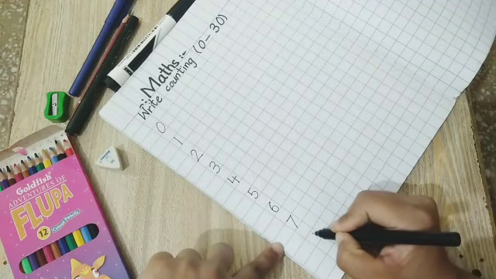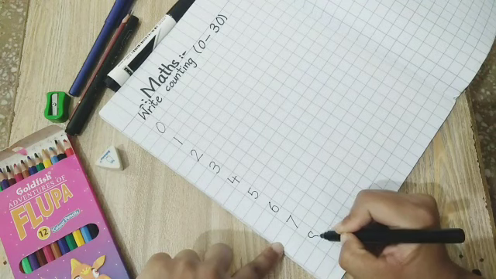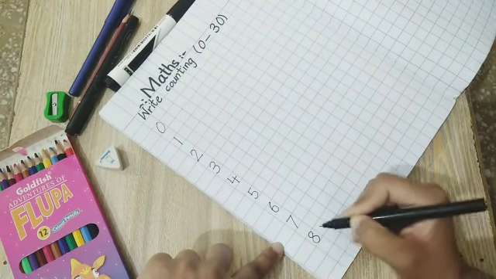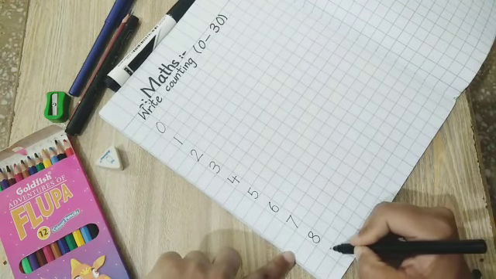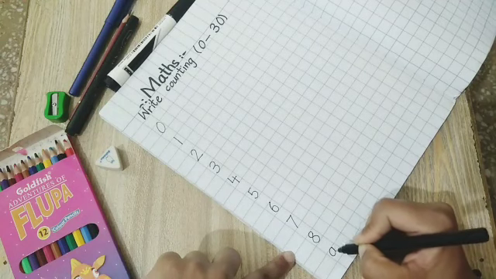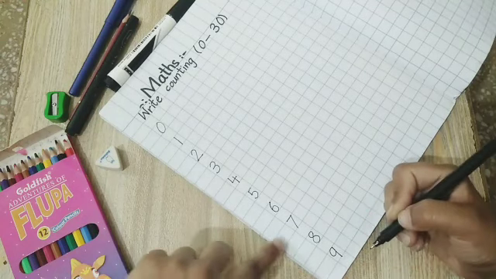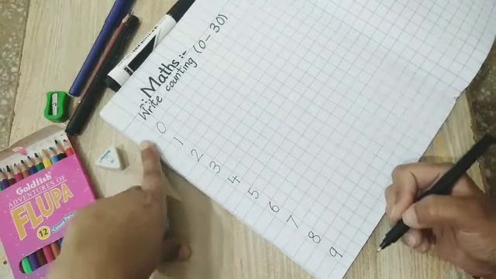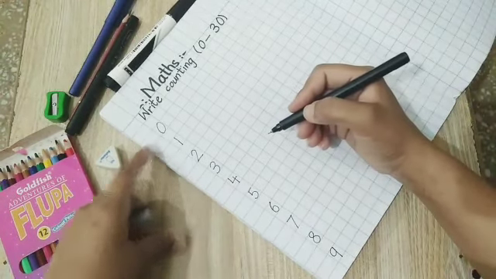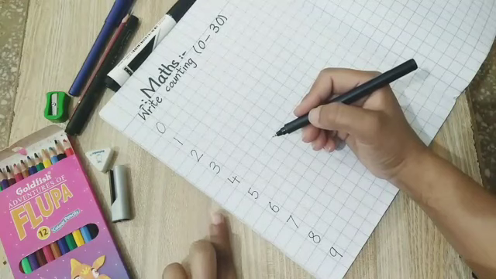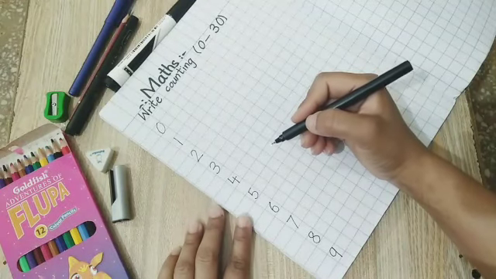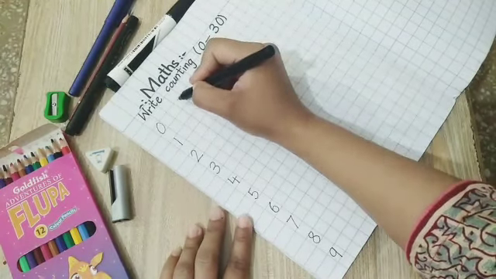Let's write 8. Make S and touch the starting point. Now write 9. Make a curve, go up and come down. While writing the numbers, keep one thing in your mind, that you have to touch the upper and lower line of the box, and there should be a gap of 1 block between the numbers.